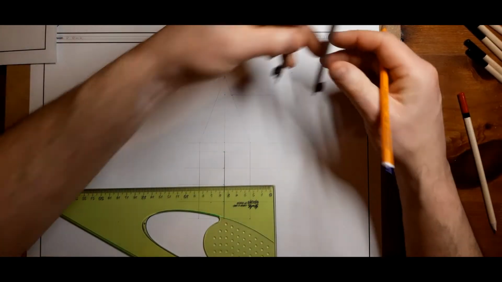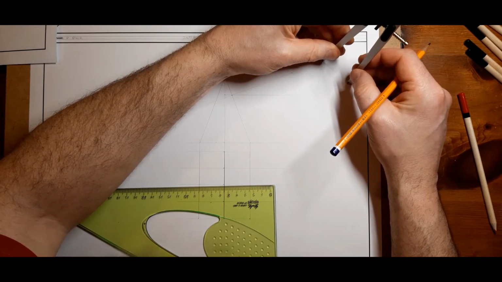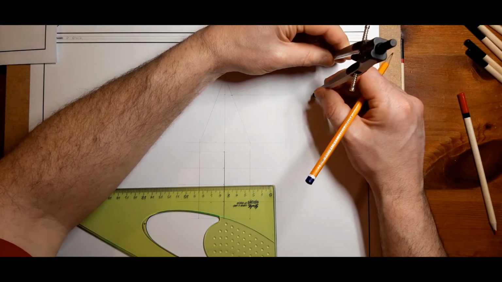Now we're told in the question that the triangular prism is equilateral, or an equilateral triangle if you look in from the in view, and has sides of 40 mil.